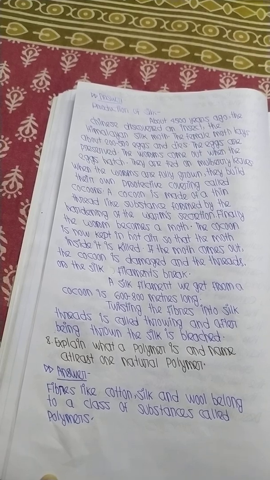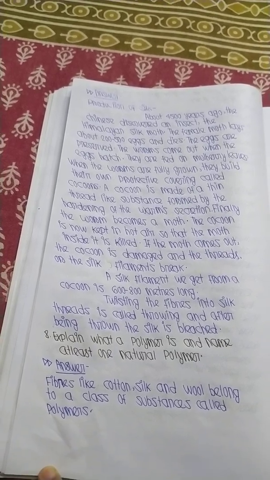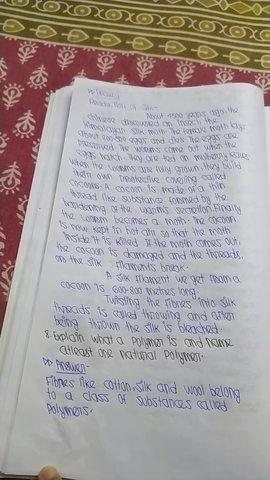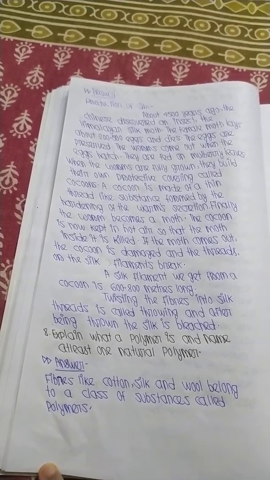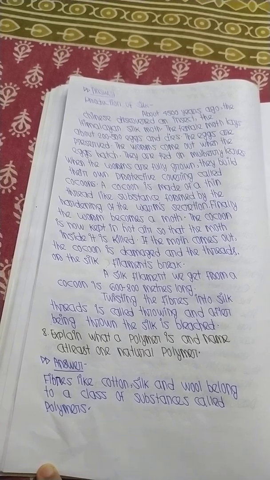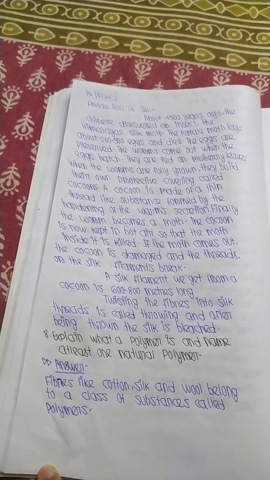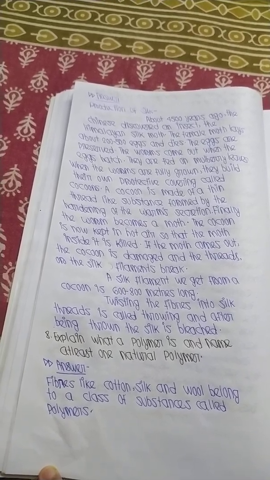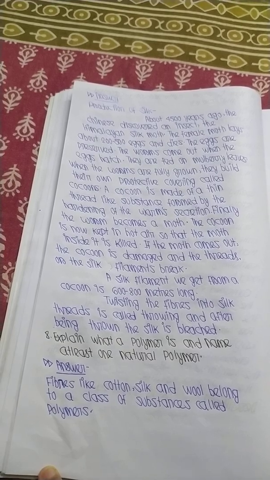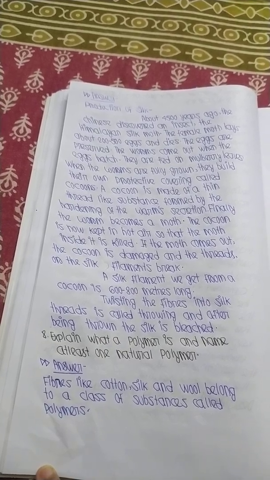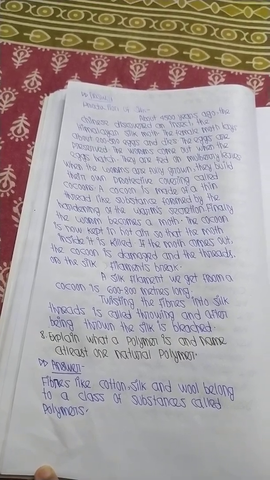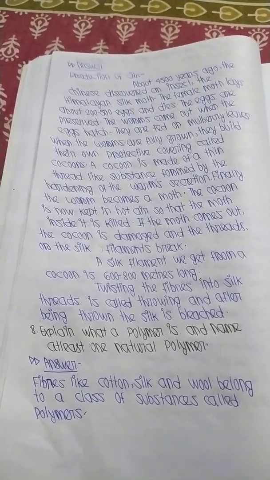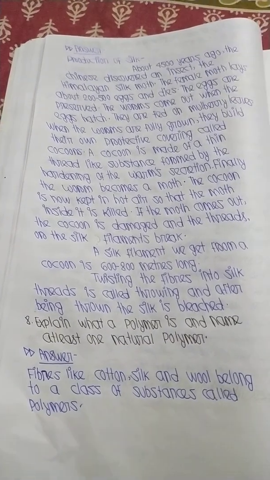The cocoon is now kept in hot air so that the moth inside it is killed. If the moth comes out, the cocoon is damaged and the threads or the silk filament break. A silk filament we get from a cocoon is 600 to 800 meters long. Twisting the fibers into silk thread is called throwing, and after being thrown the silk is bleached.